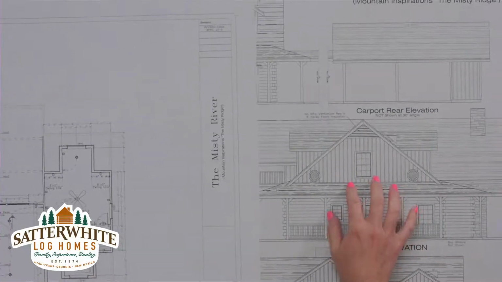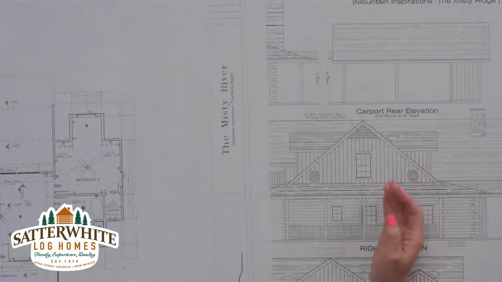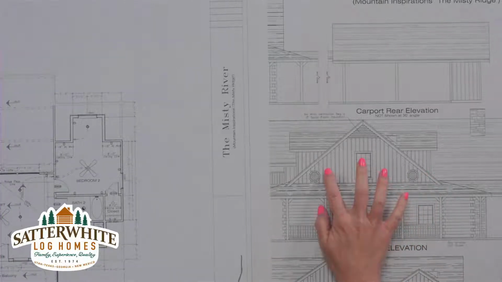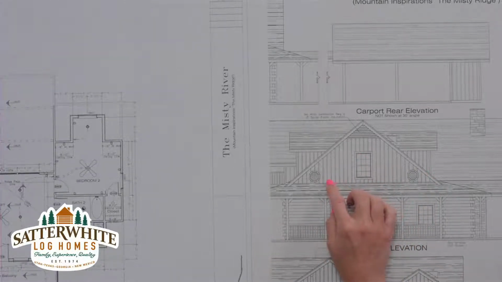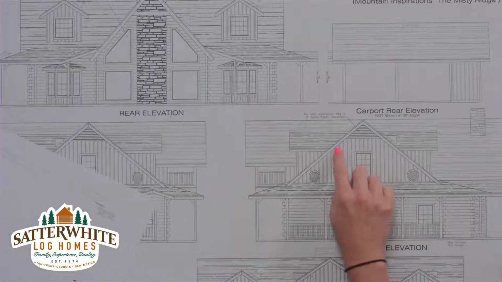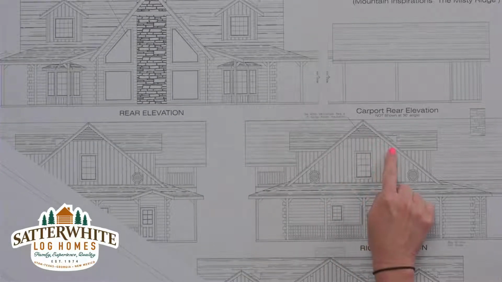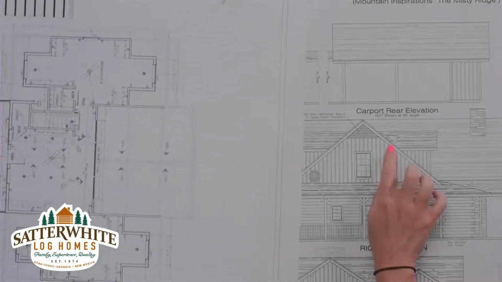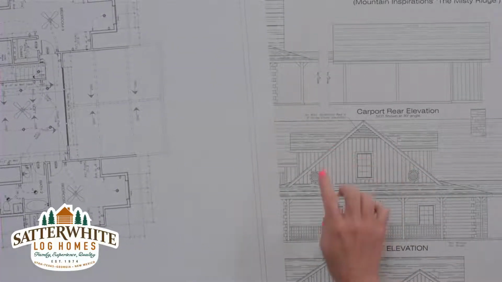So on this elevation, this kind of explains that. You can't see it, but we've got a dash line on here that I know is not showing up on the screen. There's a little dash line right here, and then it angles here, and then it goes flat across right there. So this is what is cutting that corner of that room off.